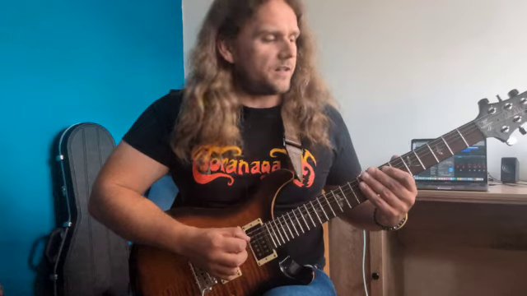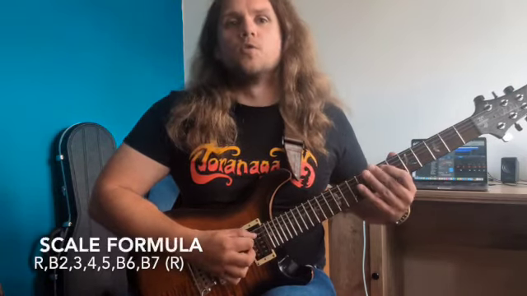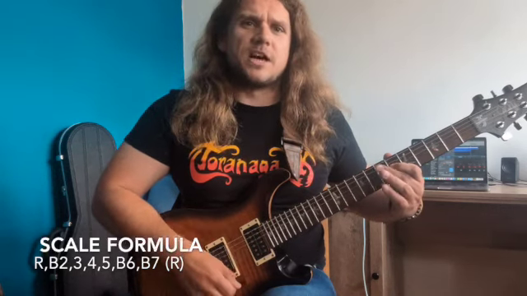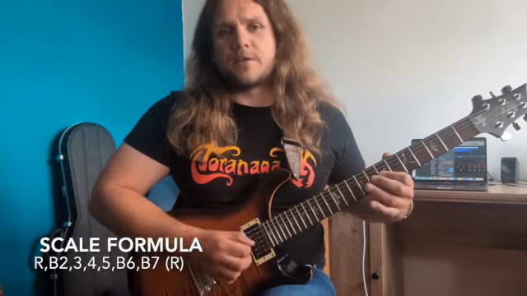As you heard in the example in the intro, it's got a very Middle Eastern, very dark sound, very Arabic. It's been described as lots of things, but it has that bright sound as well that I really like. So we'll go through the steps of this as well. A Phrygian Dominant scale consists of a root, a flat second, a major third, a perfect fourth, a perfect fifth, a flat sixth, and a flat seventh.